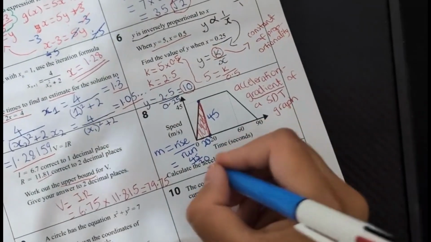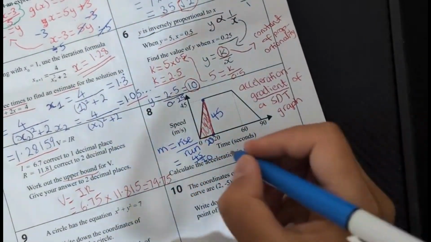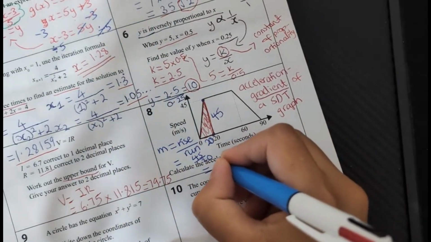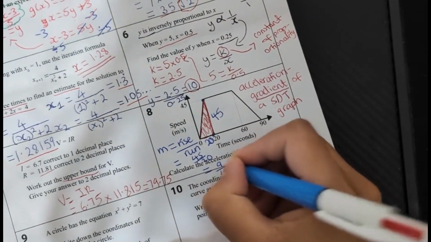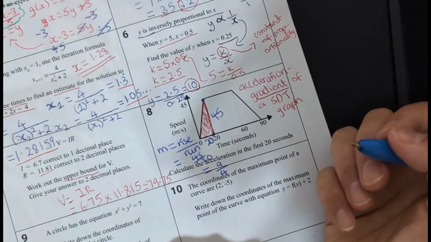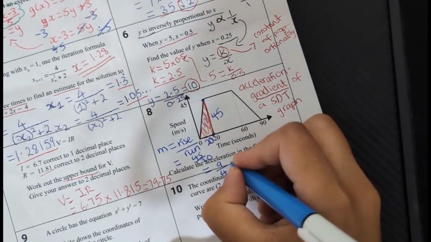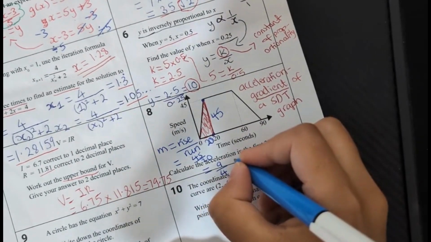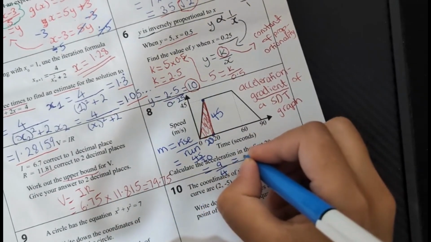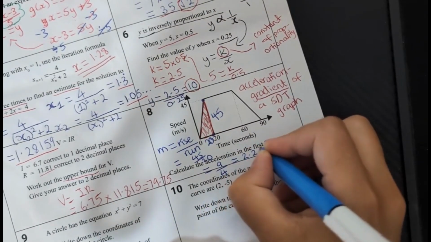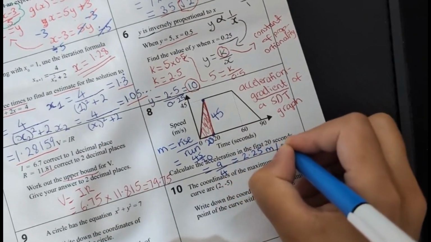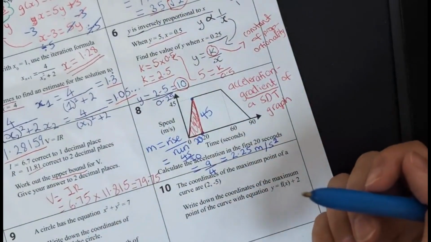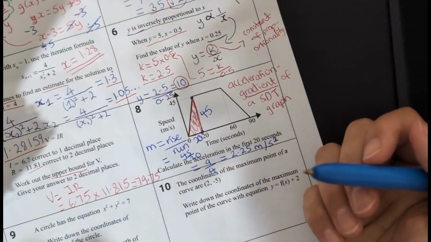If you simplify that fraction, you will get 9/4, because they're both multiples of 5. We can't really simplify that any further, so it could be 9/4 meters per second, or if you want to change it to a decimal, it will be 2.25 meters per second, and it's squared. So for acceleration, the units are meters per second squared.